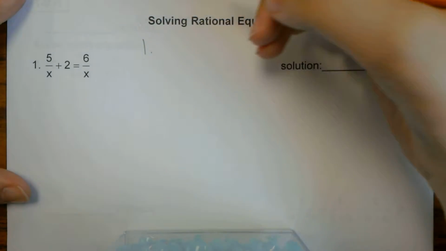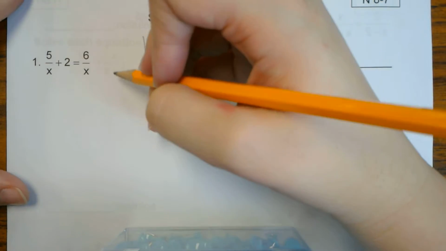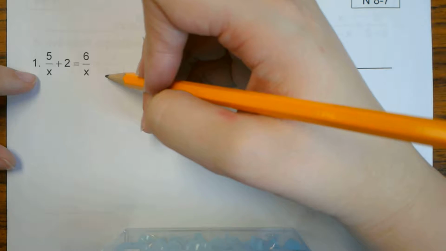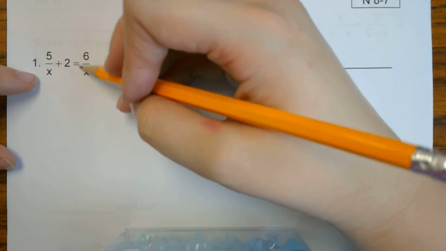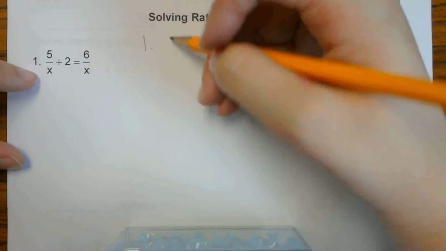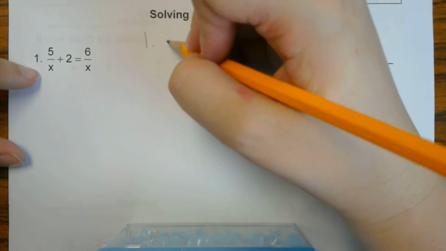So this is solving rational equations. I'm going to start it out how I would a combining addition problem, how we've done in the past. I'm going to find the LCD.